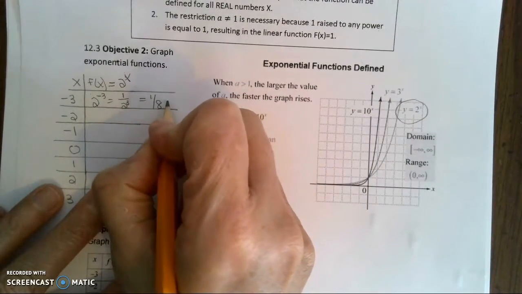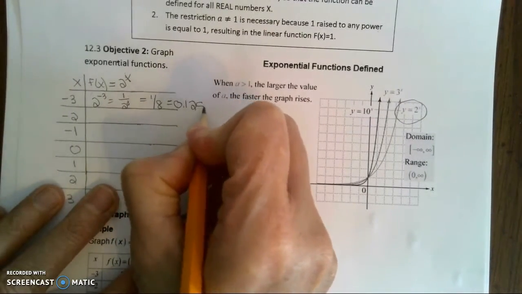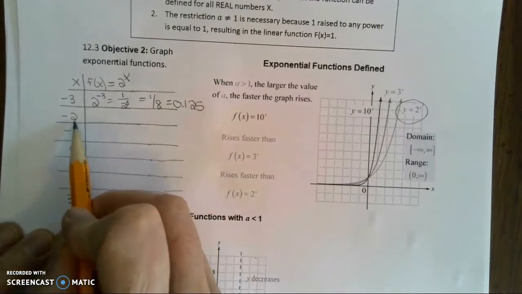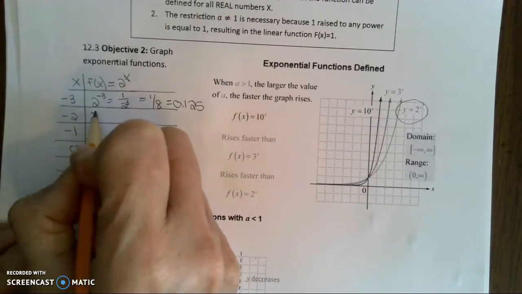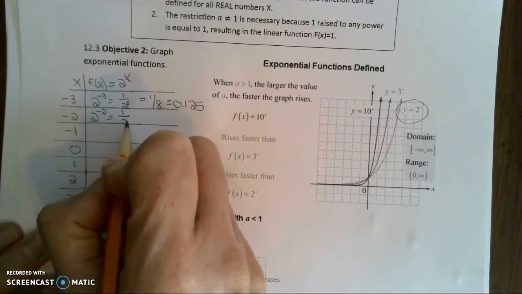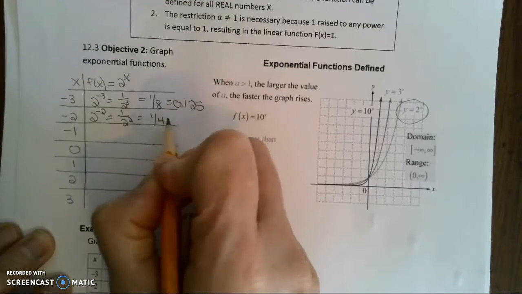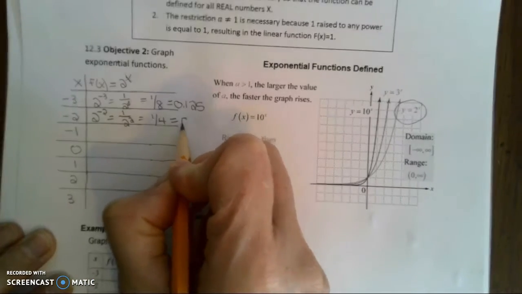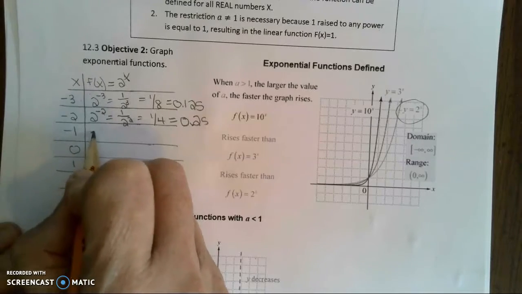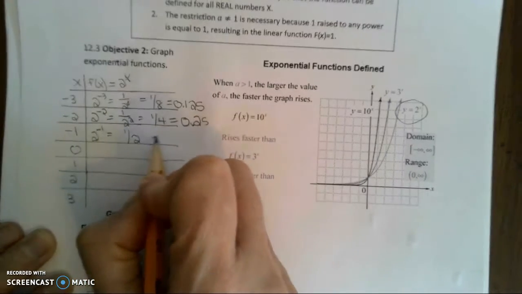So I'm going to go ahead and write that down just to make it a little bit easier to graph. So I went ahead and took 1 divided by 8 with my calculator. Okay, 2 to the -2 is the same thing as 1 over 2 squared, which is 1/4. And again, just to make it easier to graph, that's 0.25. 2 to the -1 is the same thing as 1/2, which is 0.5.